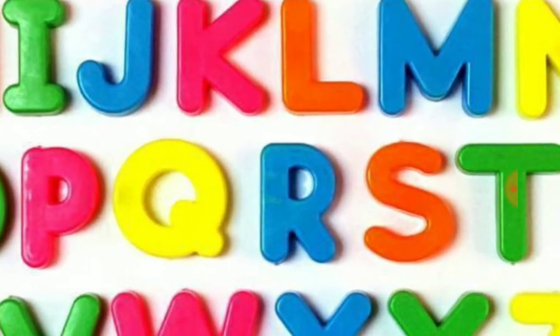Now, we are almost done with our alphabet. Now, uppercase R, you want to draw a vertical line that goes up and down.